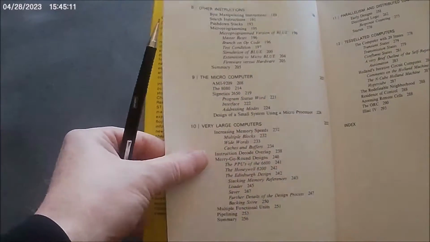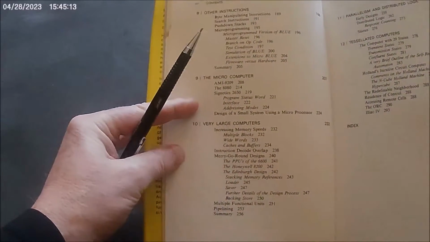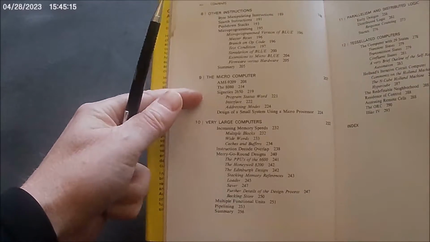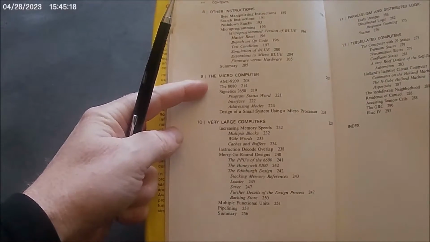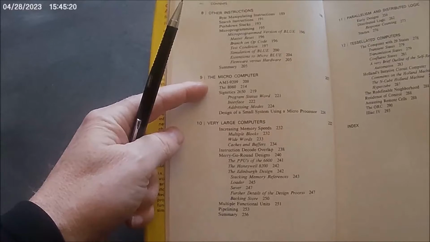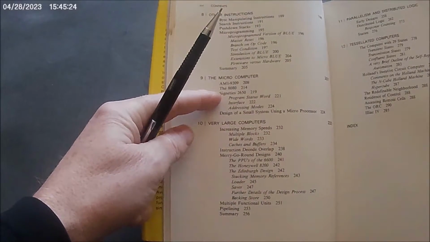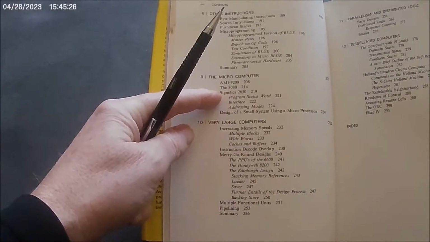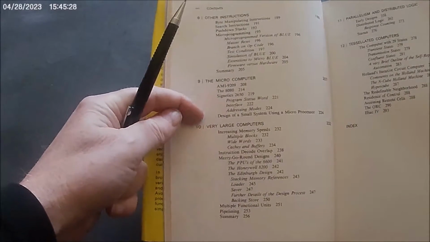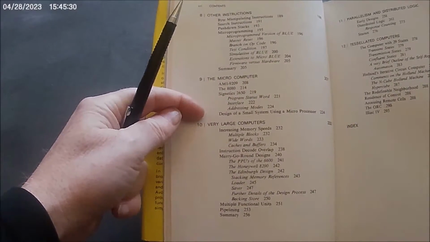And then there's a nice little section here on some older machines. So we've got this AMI 9209, we've got the 8080, and there's another Signetics computer 2650. So again, this sort of stuff here would be quite historical.